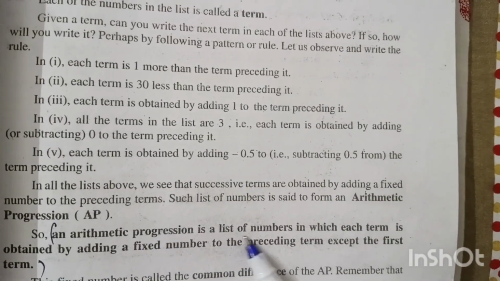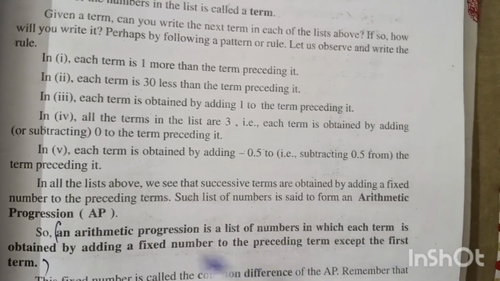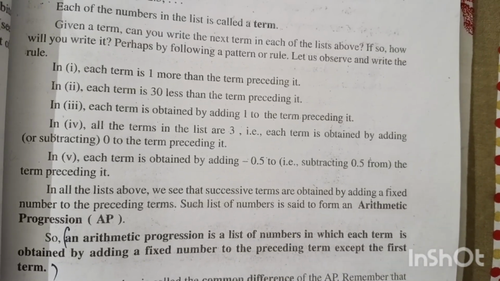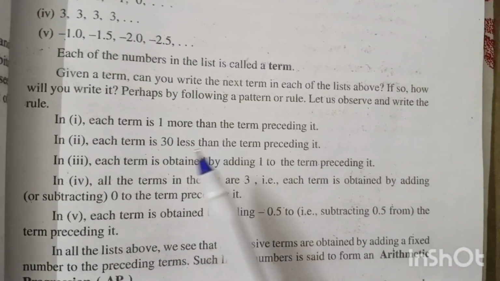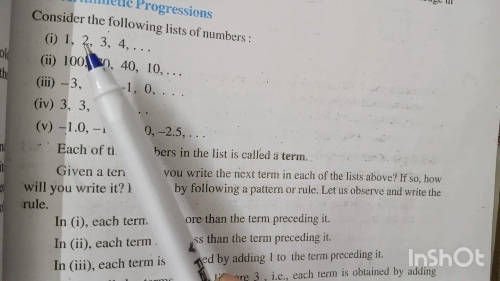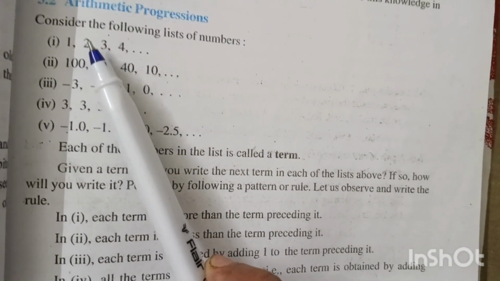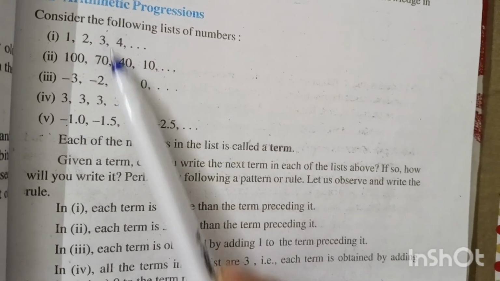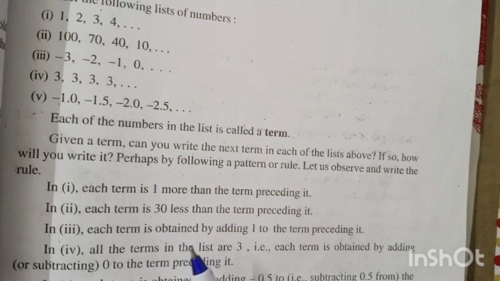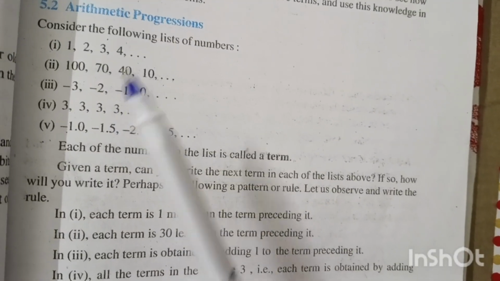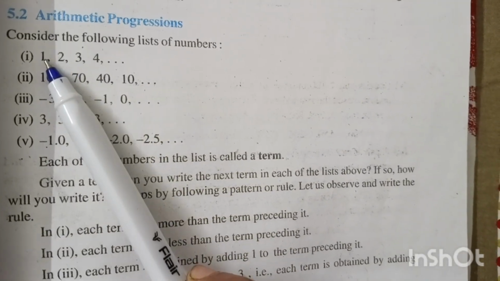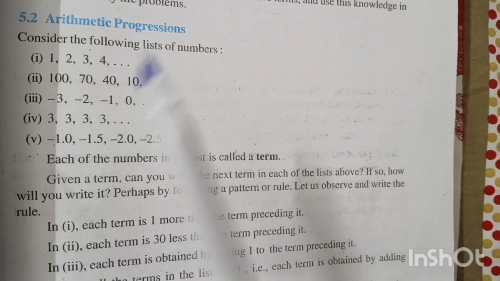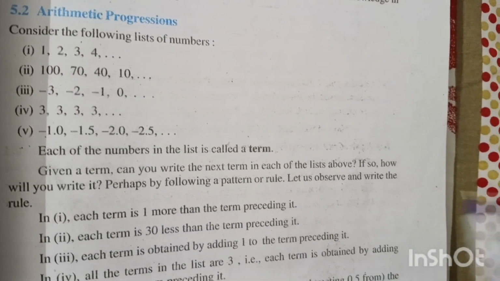An arithmetic progression is a list in which each term is obtained by adding a fixed number to the preceding term except the first term. That is why we call it the difference. So 2 minus 1, d is always a constant. D is always the same in all cases. Clear or not? See, 2 minus 1 we get 1, 3 minus 2 we get 1, 4 minus 3 we get 1. That is the common difference, represented by d.